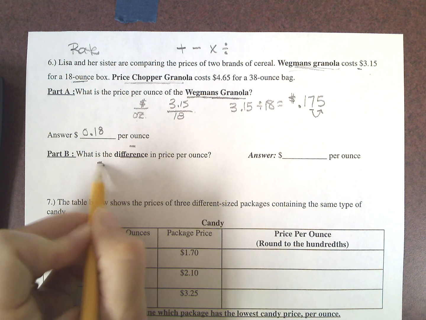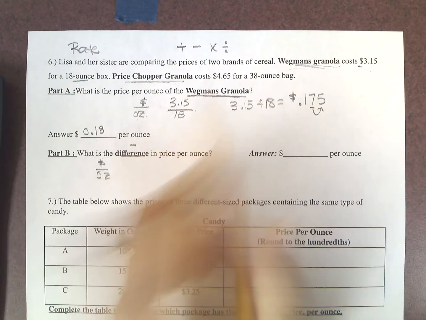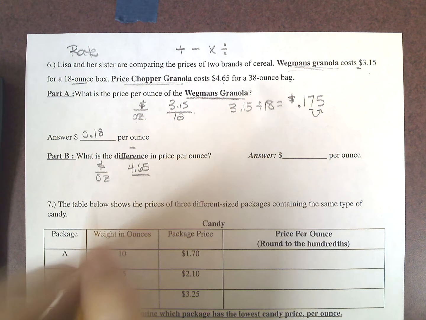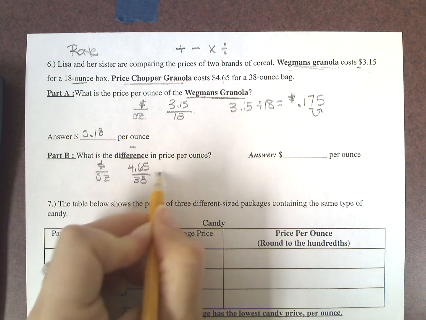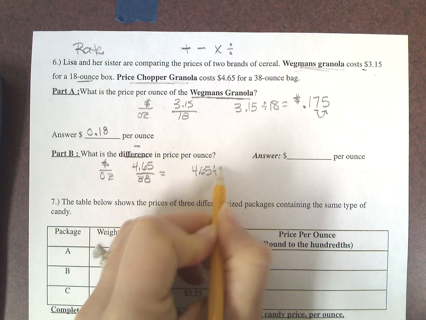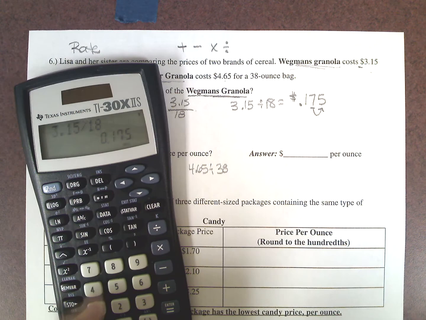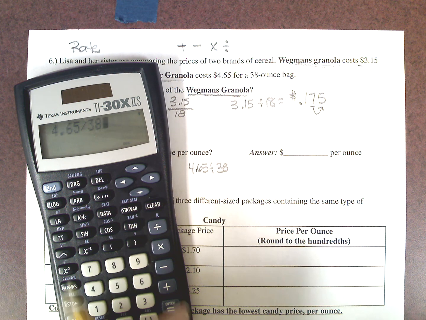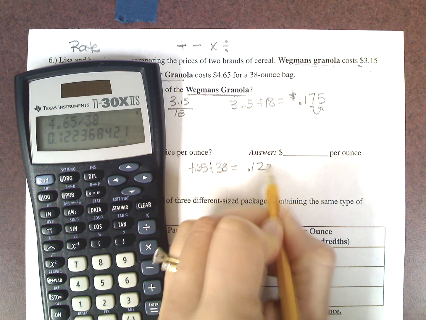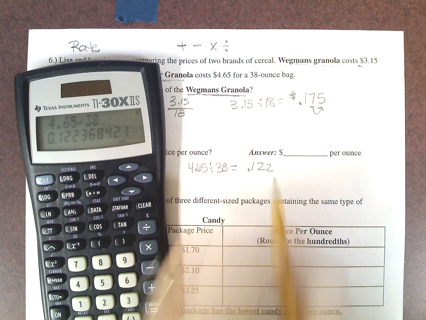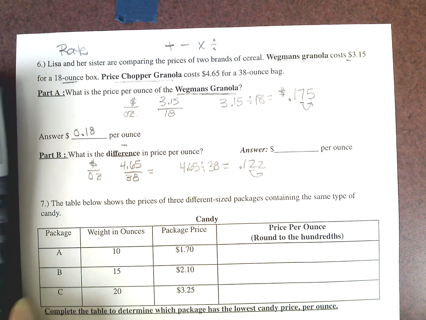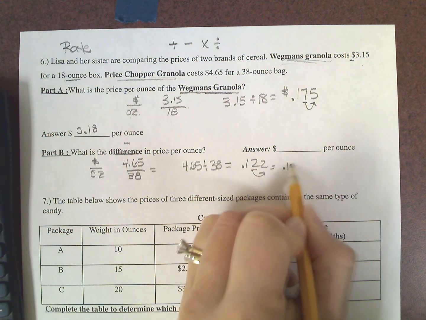So I'm going to have my money per ounce again. It's $4.65. I'm going to put it on top because that's where I put my money, and 38 ounces on the bottom. And remember, the fraction bar means to divide. So 4.65 divided by 38. So I'm going to plug that in, 4.65 divided by 38. And again, I've got a long number. I'm going to write maybe the first 3. I know it keeps going, but really, since we're rounding, we only need those 3. The 2 tells me to stay the same. Now, should I write 12 cents here?